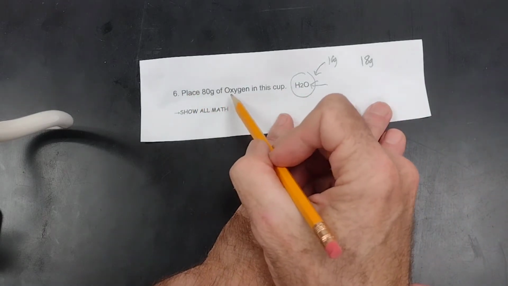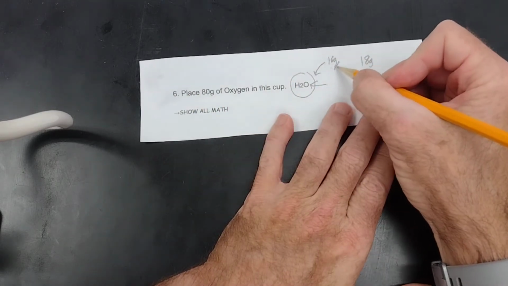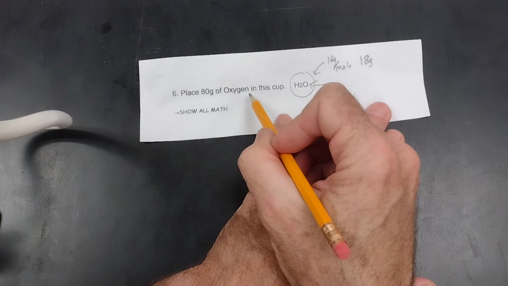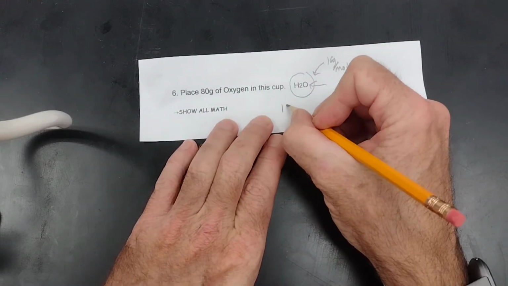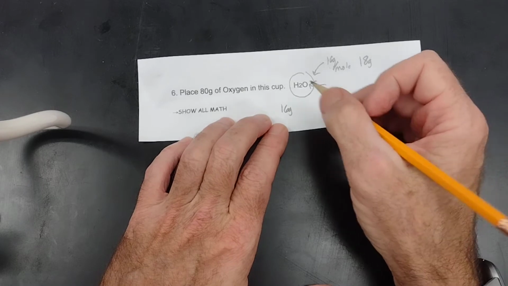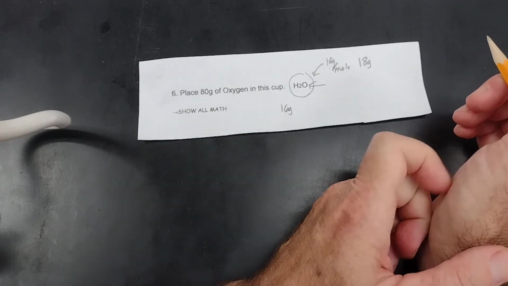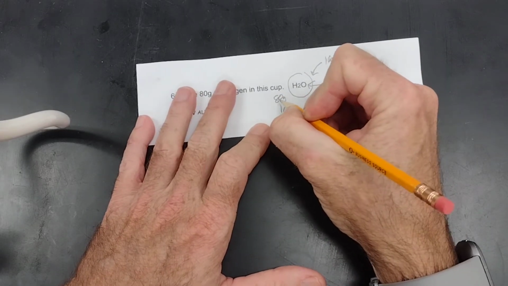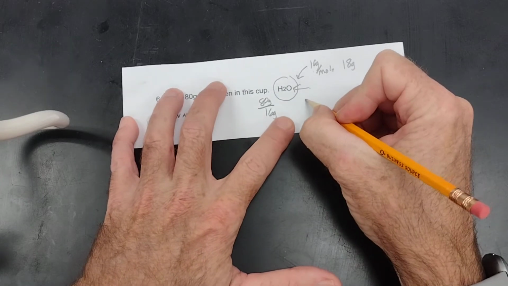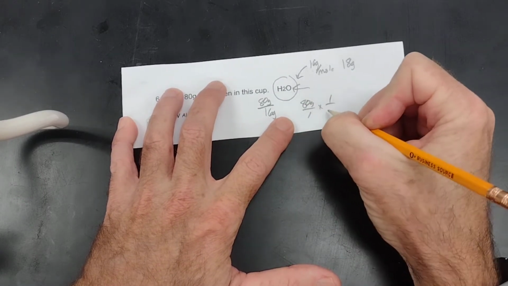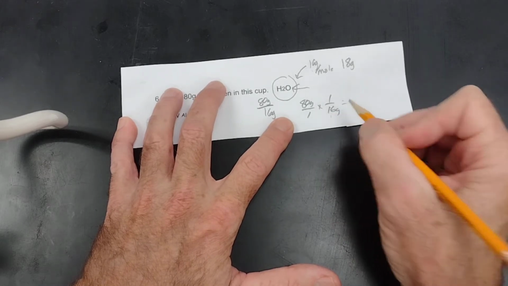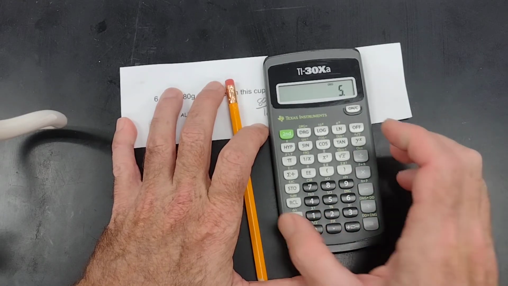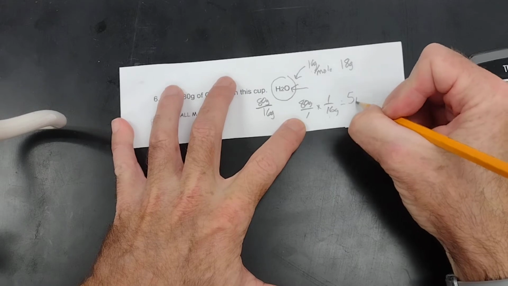So oxygen is really 16 grams per mole in water. So if you wanted to put 80 grams of oxygen in this cup, you'd say, well, there's 16 grams per mole, right? We need 80 grams of oxygen. 80 grams divided by 16 grams, or better yet, 80 grams over 1 times 1 over 16 grams, because this is just the oxygen, equals how many moles? 80 divided by 16 equals 5. So you'd need 5 moles of water.